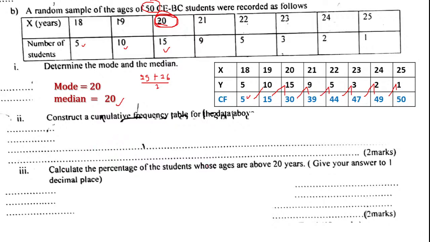Calculate the percentage of the students whose ages are above 20 years old. So we just need the number of students who are above 20 years old. The number of students who are 20 and below is 30. So if 30 students are 20 and below, how many students are left? We have 20 left, right? So it means that those 20 students are above 20 years.